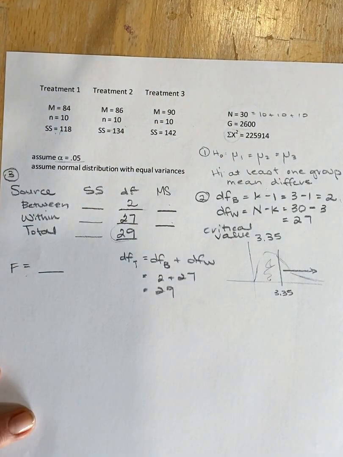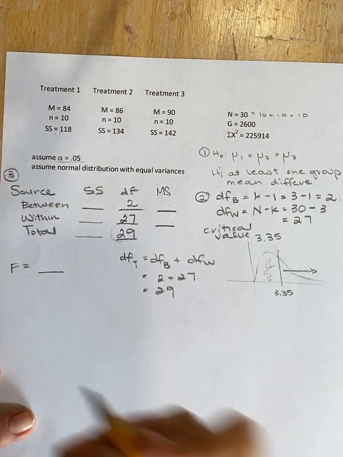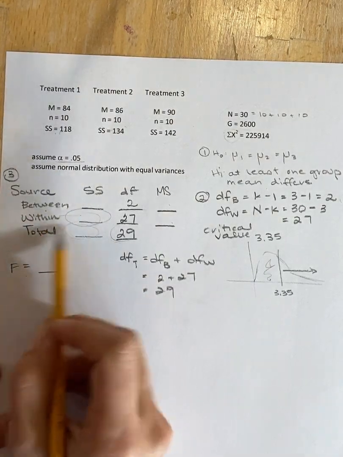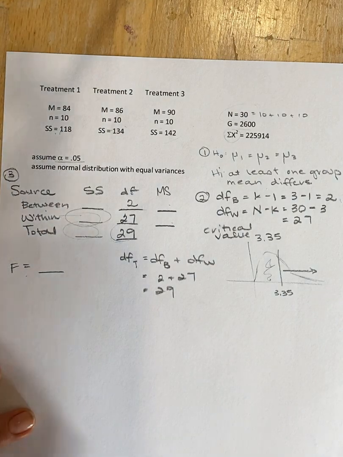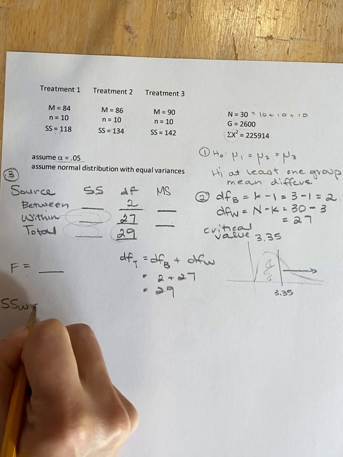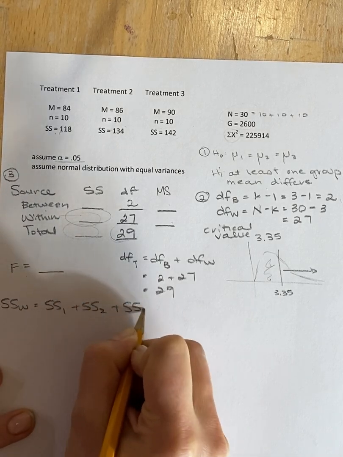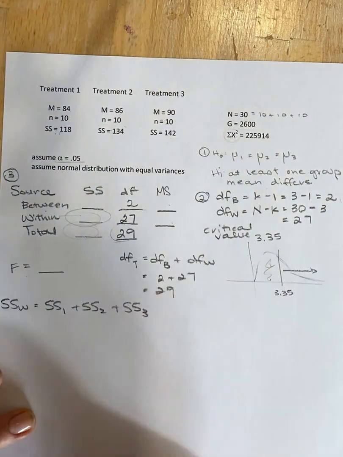I'm going to then calculate sum of squares within. I could do sum of squares within or sum of squares total, equally easy at this point. So within is sum of squares 1 plus sum of squares 2 plus sum of squares 3. And if I had more groups, I'd keep adding.